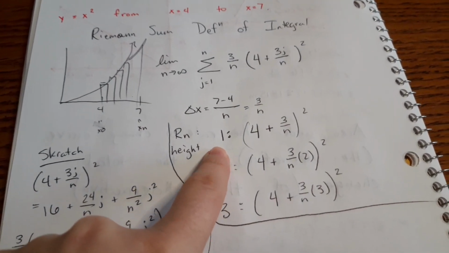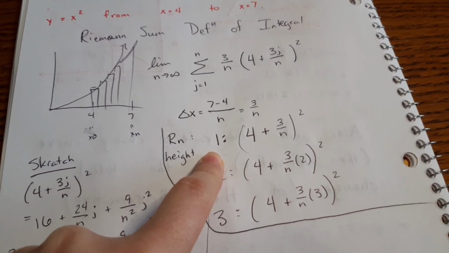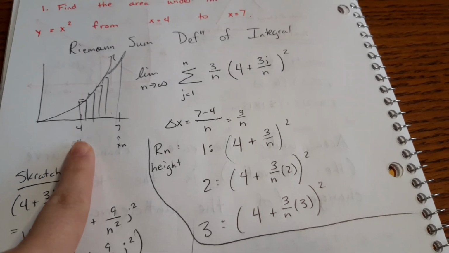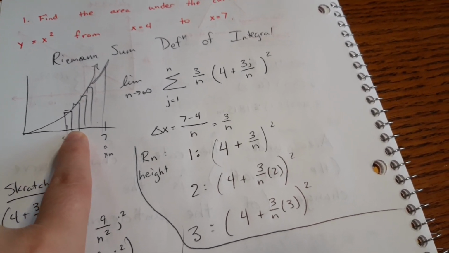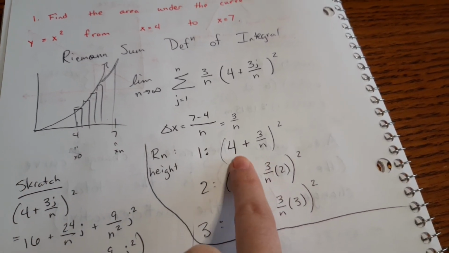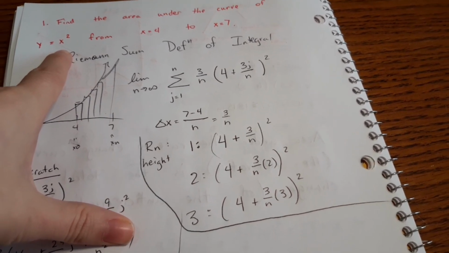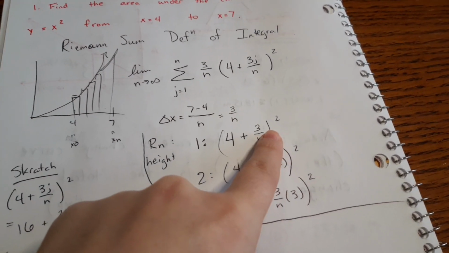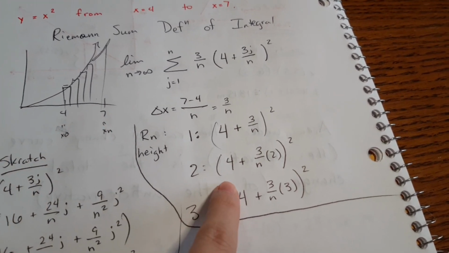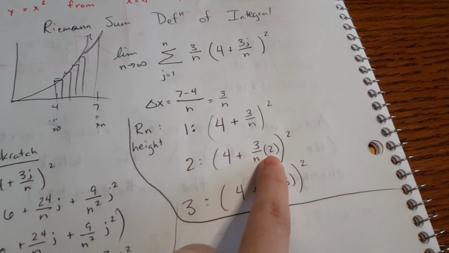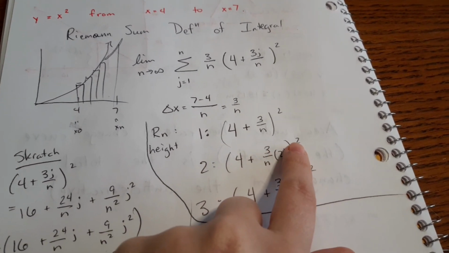Now let's look at the height of our rectangle. If we're looking at a right sum, determining the height from the right side of each rectangle, the first rectangle gets its height at 4 plus 1 of your widths, so at 4 plus 3 over n. So you plug 4 plus 3 over n into your function, so it's 4 plus 3 over n, squared. For the second one, you're 2 widths over, so it's 4 plus 3 over n times 2, and to get the height, you square it.